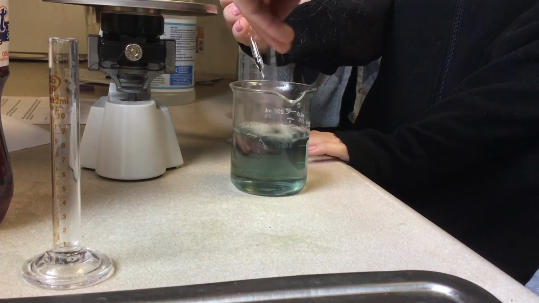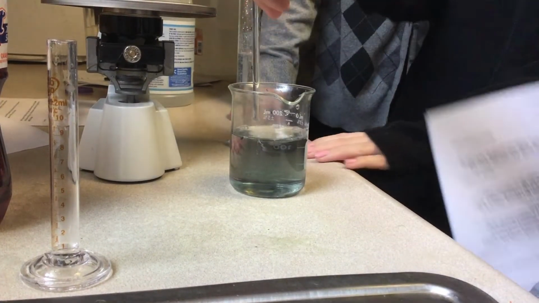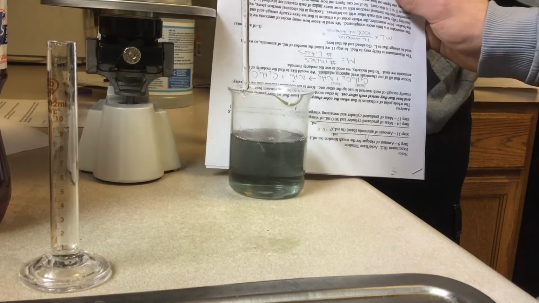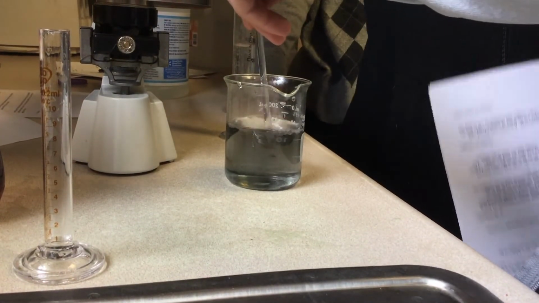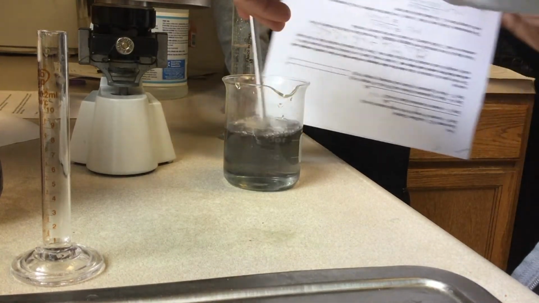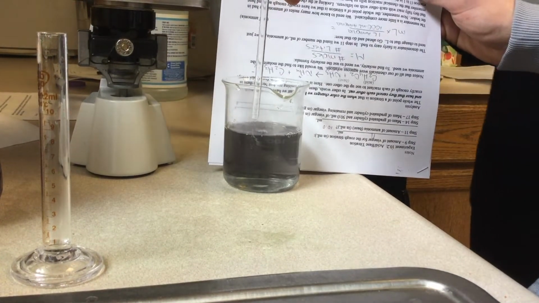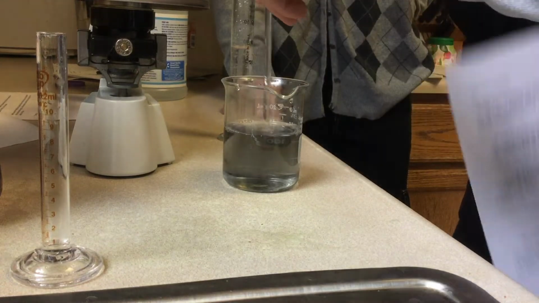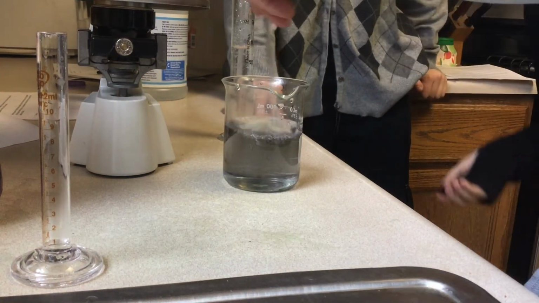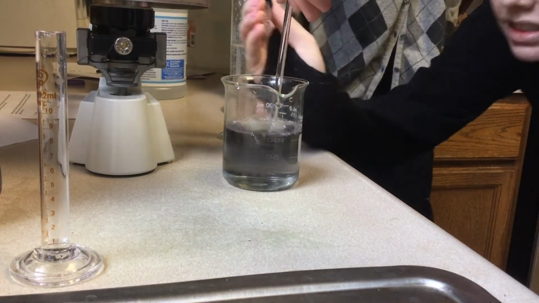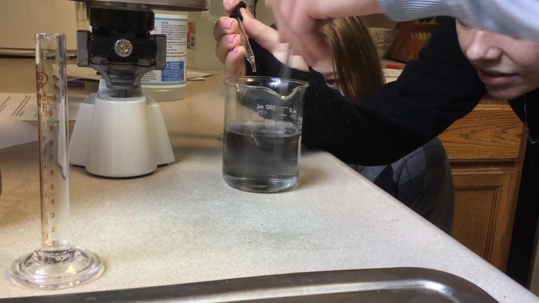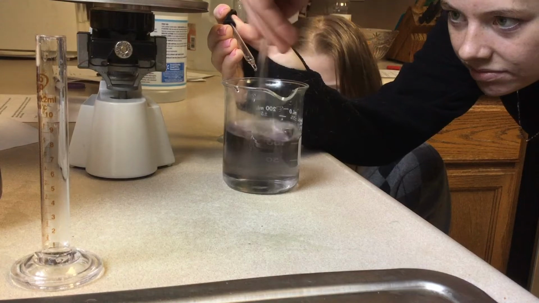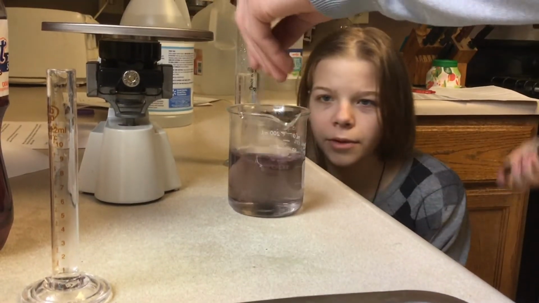Oh, is it pink? It does not look like it. Doesn't look green anymore. It really needs one more. I think that looks pretty pink or pinkish purple to me. Does it? No. There we go. There we go.